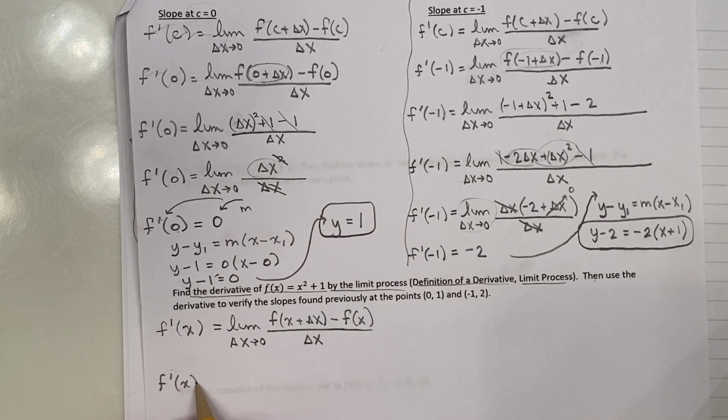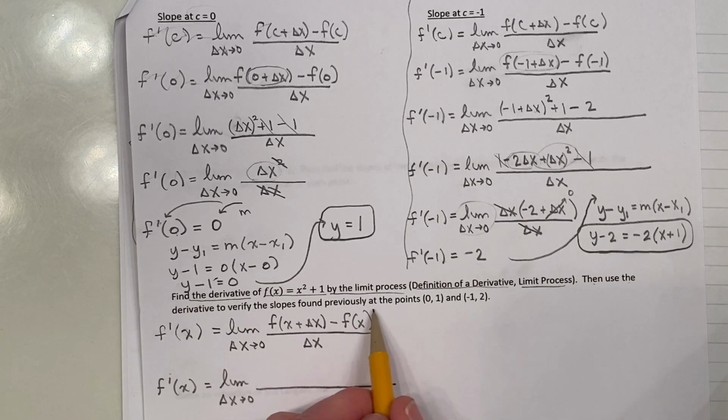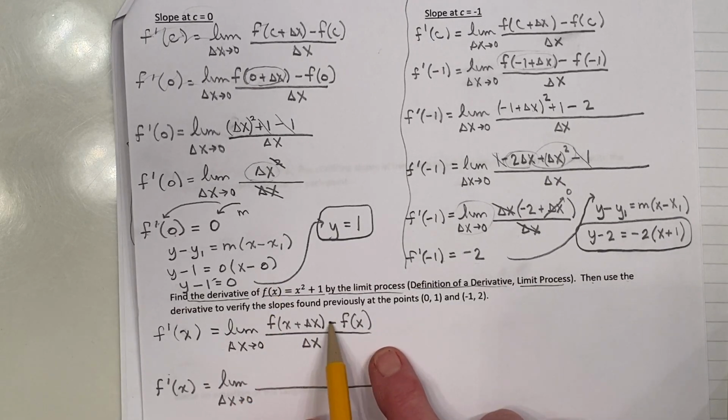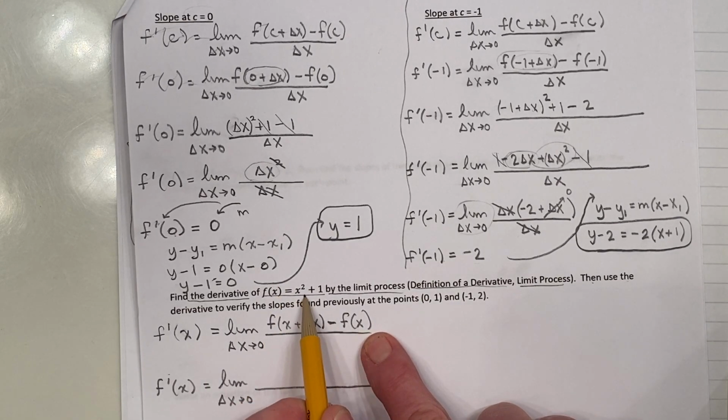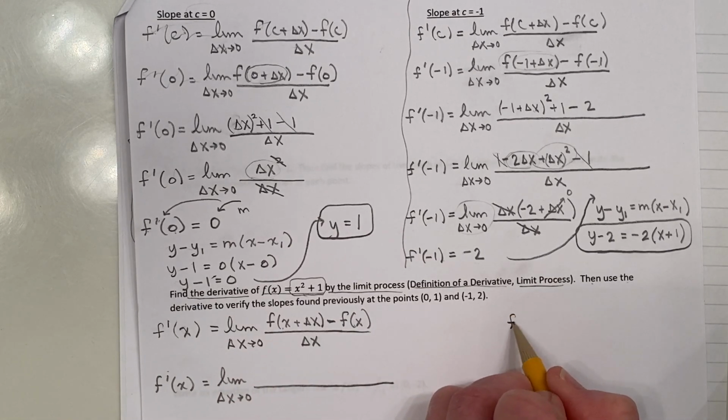Okay, I don't have anything to replace in for x, so we kind of skip that step. But I do need to plug in something for f of x plus delta x and f of x. Well, behind this subtraction sign, I'm going to be putting in the equation x squared plus 1 here, but I need something up front, in front of the subtraction sign. So I'm going to come over here and do a little side work.